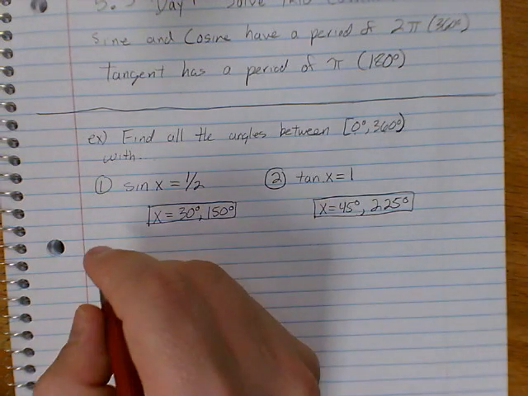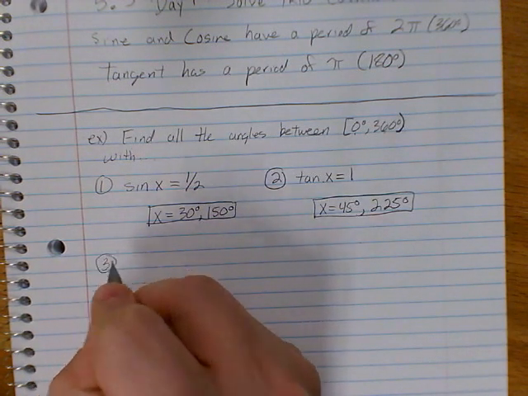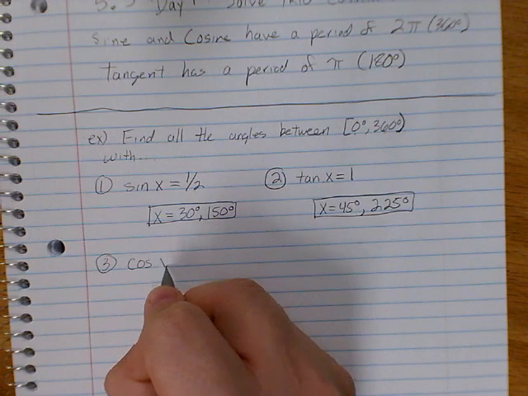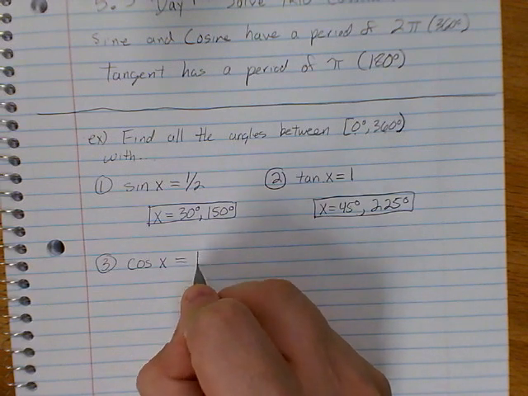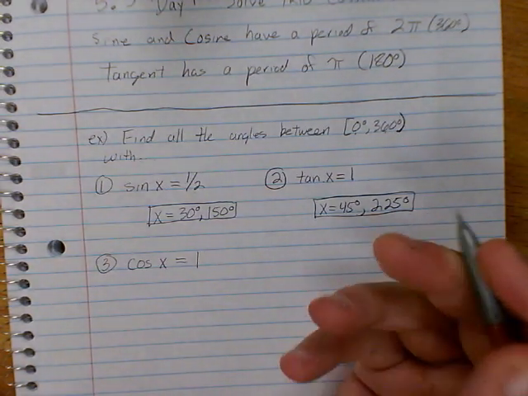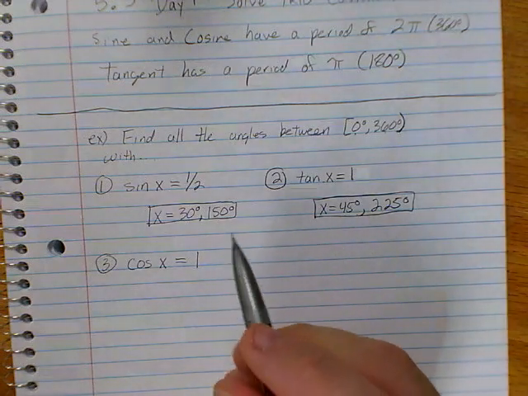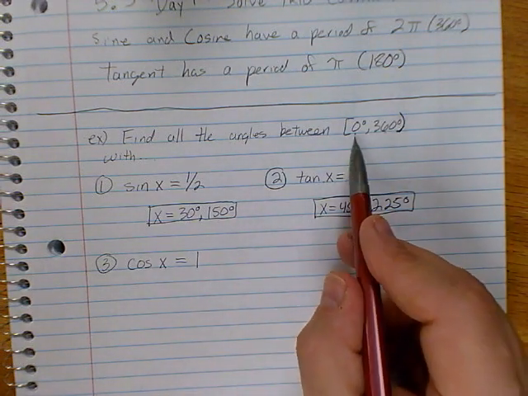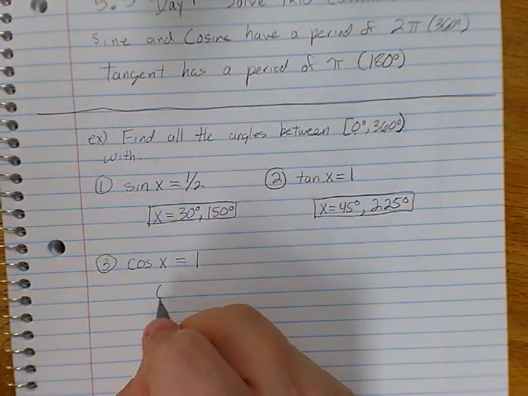Now for the third example, we haven't done a cosine yet, so let's say the cosine of x is equal to 1. Well, you got to be careful because the first angle that has a cosine of 1 that's in this range is 0 degrees.